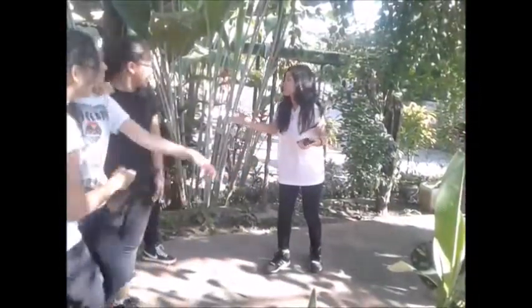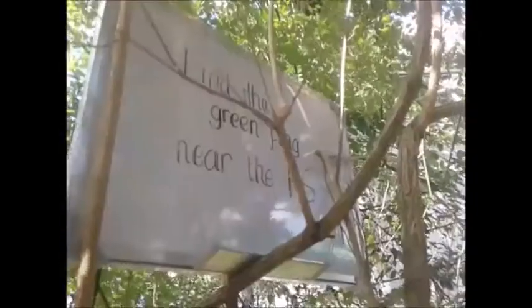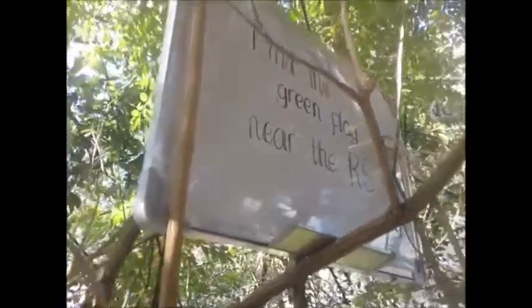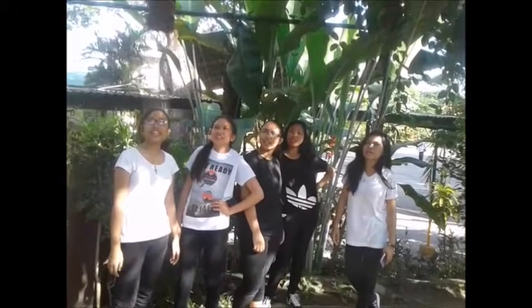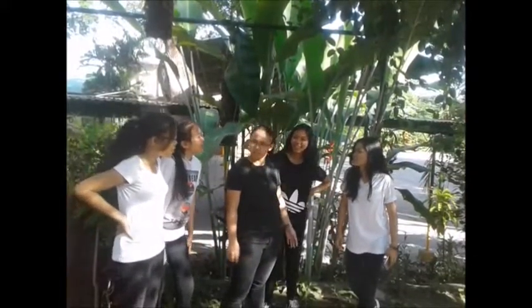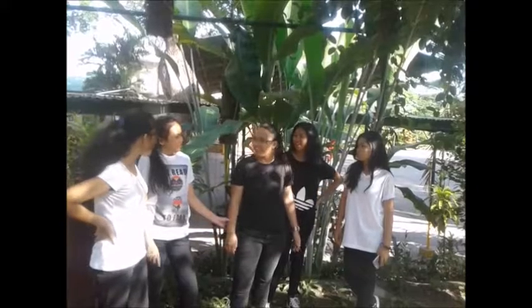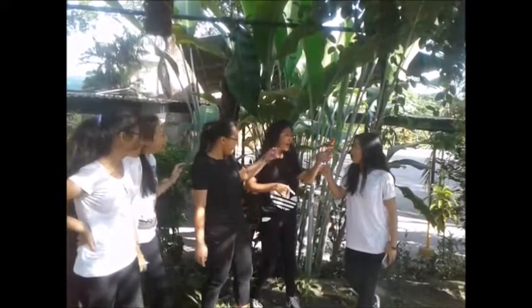Wait! Where's the next location? Oh! We don't know. Look! Find the green flag near the RS. What's RS? Restroom? Oh, restroom RR. Wait, reviewing stand? Oh! Let's go!